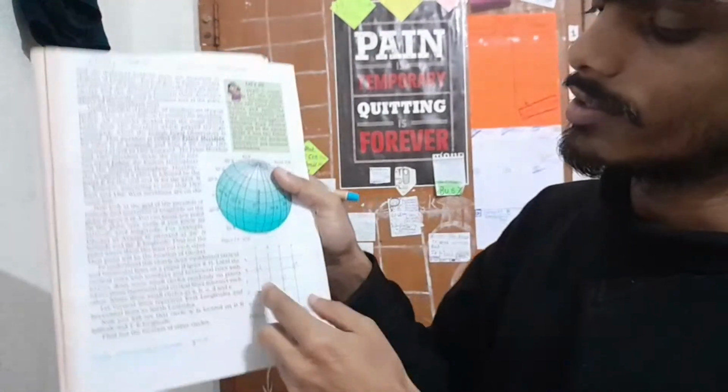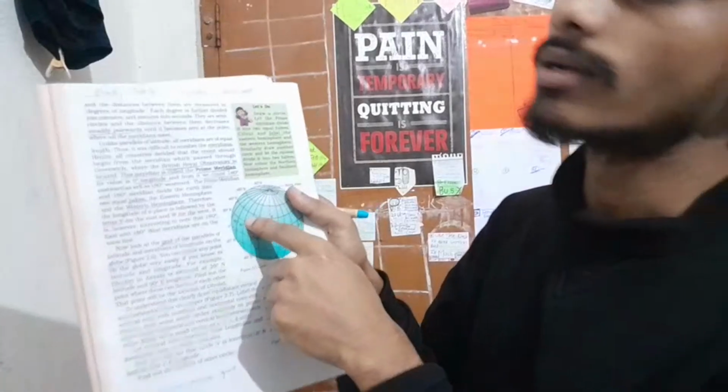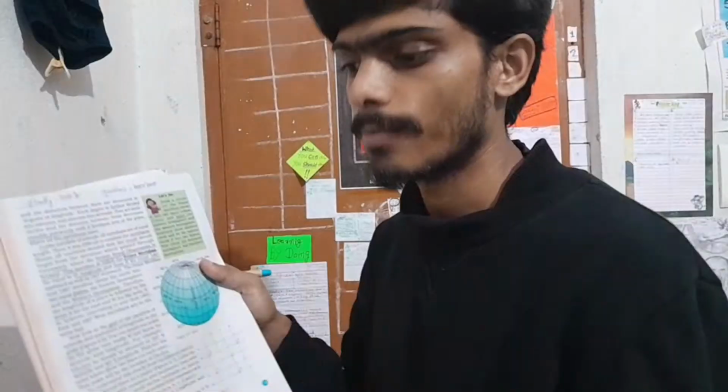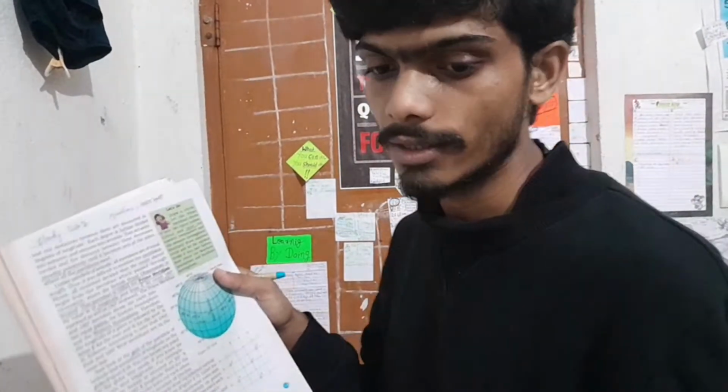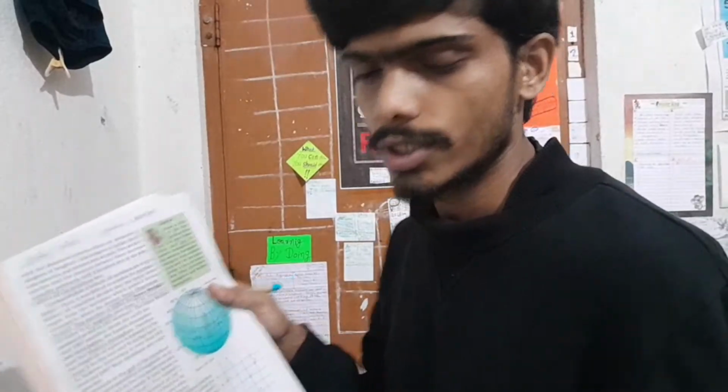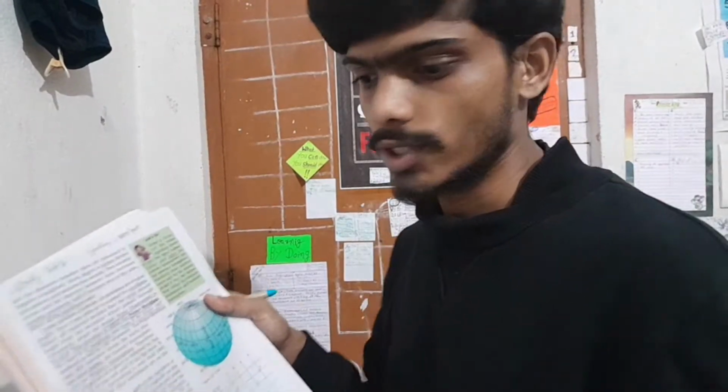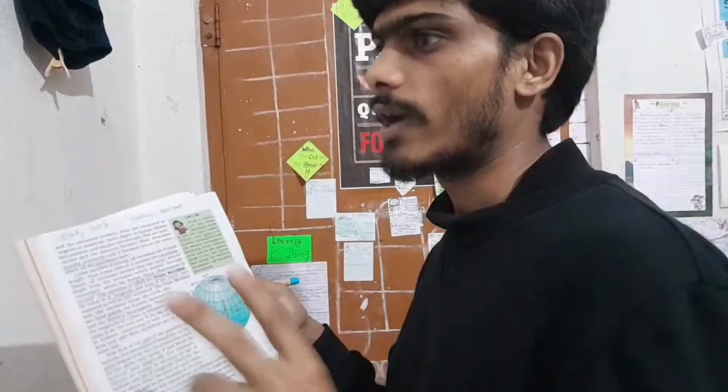So you can imagine how the location of any place is measured and calculated on the earth by using longitude and latitude. So it is like a graph. Have you ever made any graphical question in mathematics? You have to find the coordinates of any point.